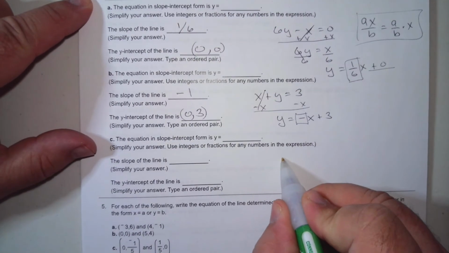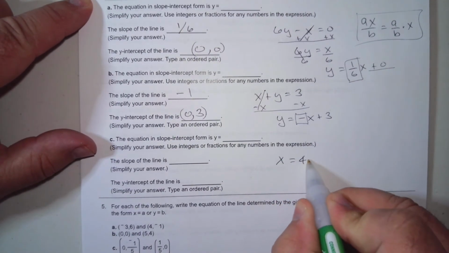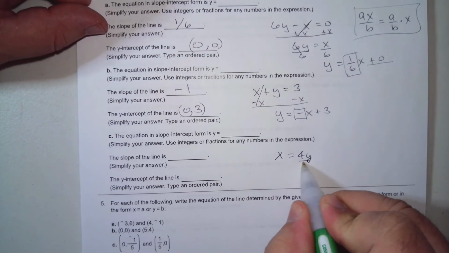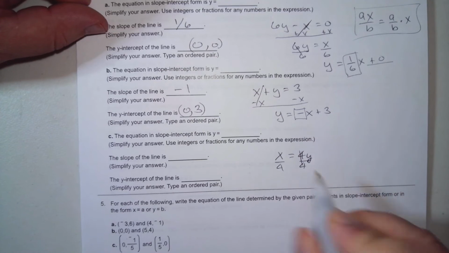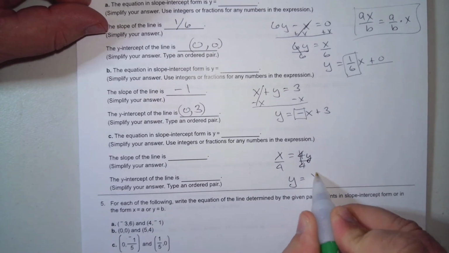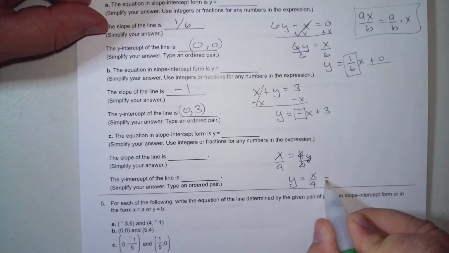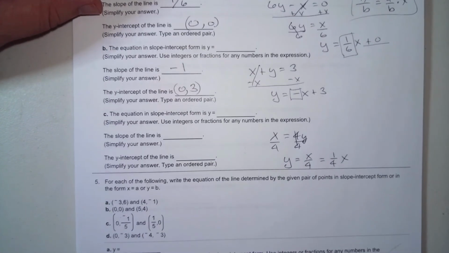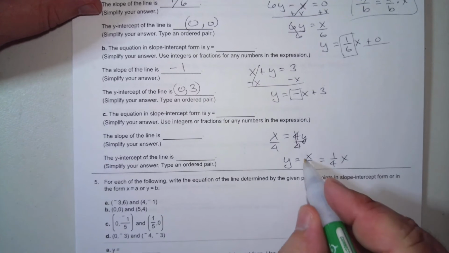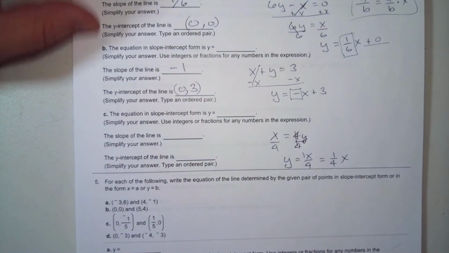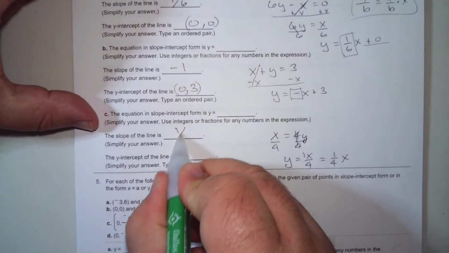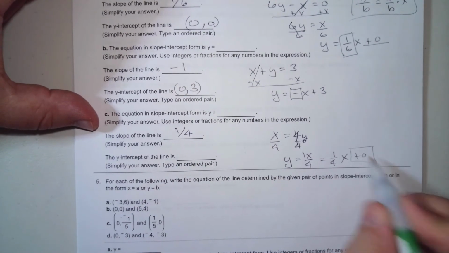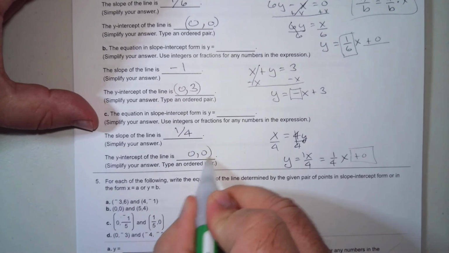And the last one, x equals 4y. We'll solve for y, so we divide by 4. So y equals x over 4, which is the same thing as 1/4 x. Because whatever's in front of your x is your number. So the slope is 1/4. Since there's nothing back there, it's plus 0. So it's at 0, 0.